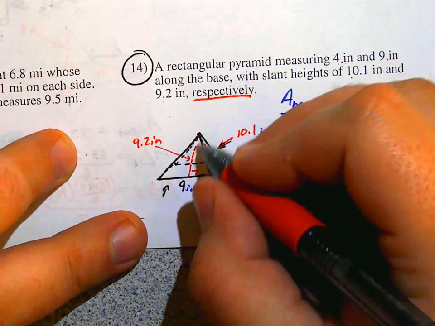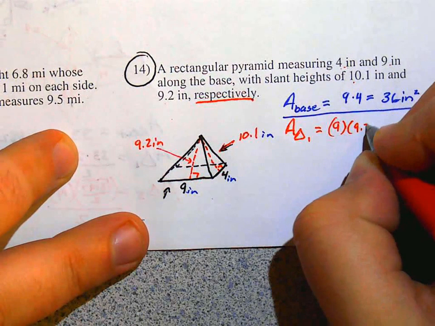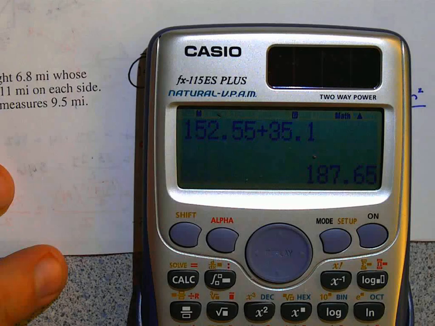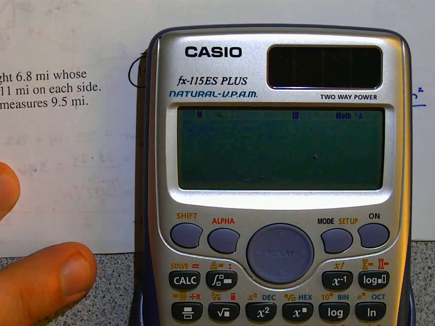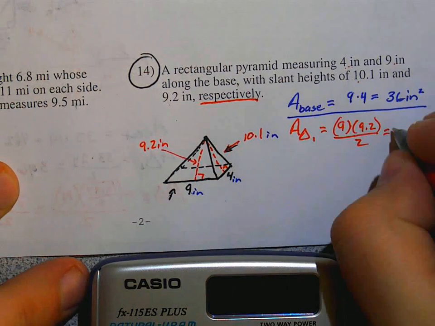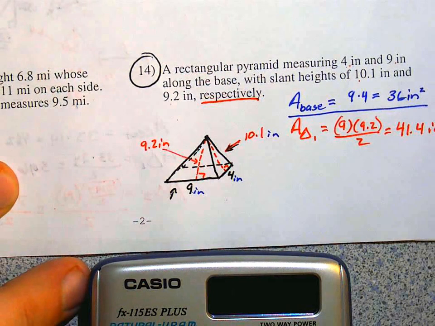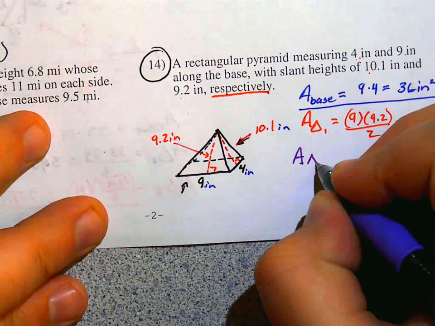And then, we're going to call the big thick one here triangle 1. The area of triangle 1 is going to be the base of 9 times the height of 9.2 divided by 2. So 9 times 9.2 divided by 2 is 207 over 5, which is 41.4 inches squared.